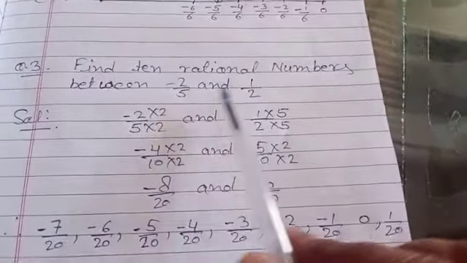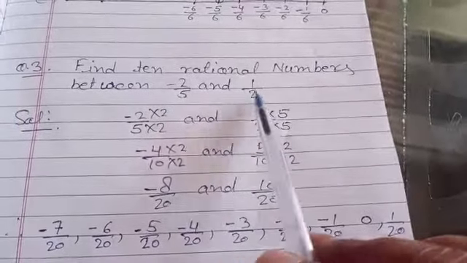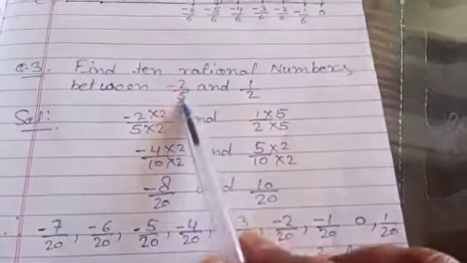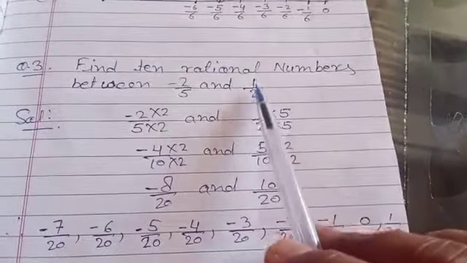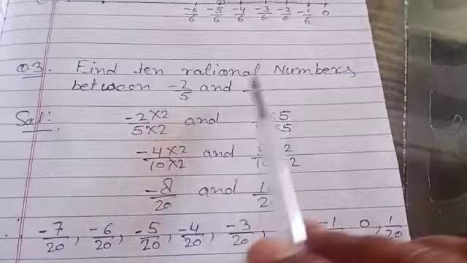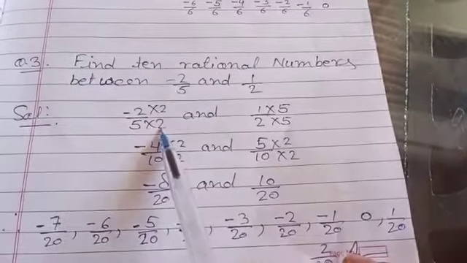5 and 2. You have to make the denominators same. So how would you make the denominators same? Multiply this rational number by 2, so 2 multiply 2, and multiply this rational number by 5, so 5 multiply 5. Here you are seeing 5 multiply 5 and 2 multiply 2.